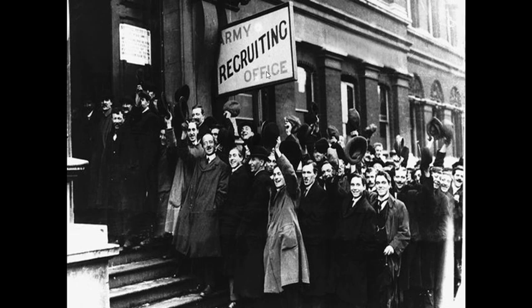So the start of World War One in August of 1914, this is a picture in Britain of lots of people. You can see how cheerful they are. They're looking forward to joining the army. They can't wait. Everybody had been telling them it's going to be fine. The whole thing will be over by Christmas. So that's about 4 or 5 months. And we're definitely going to win.